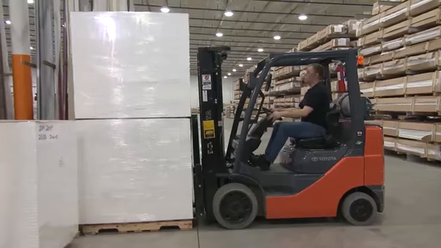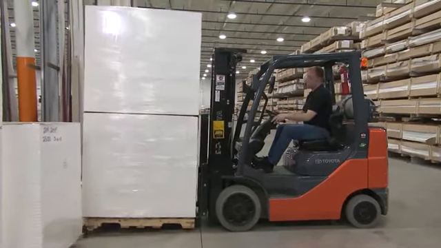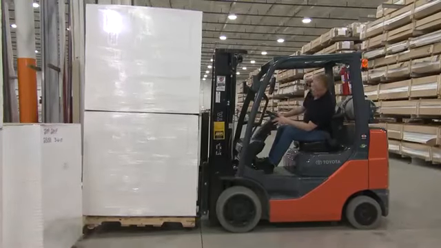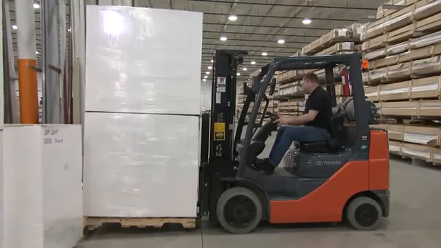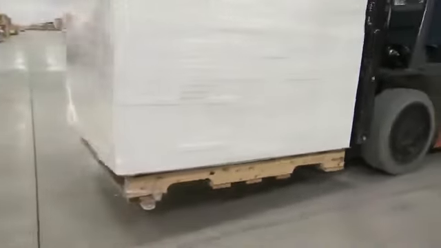If it's a stable load and secure on the pallet, tilt the load against the backrest, then lift. If the load is unstable, lift the load slightly first. Then carefully tilt it back so that the load stays tight against the backrest. If you are lifting from a rack, back out slowly until you've cleared the rack and any other obstacles. Finally, once the load is lifted, lower to a safe traveling height.